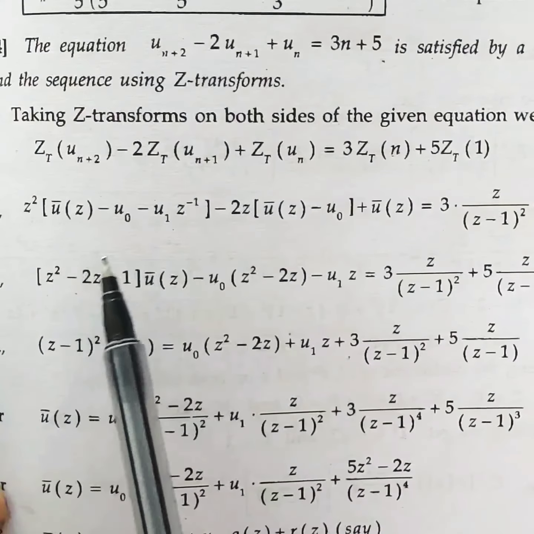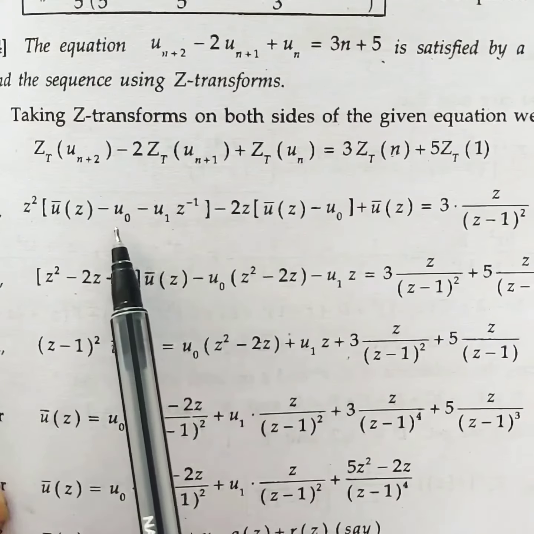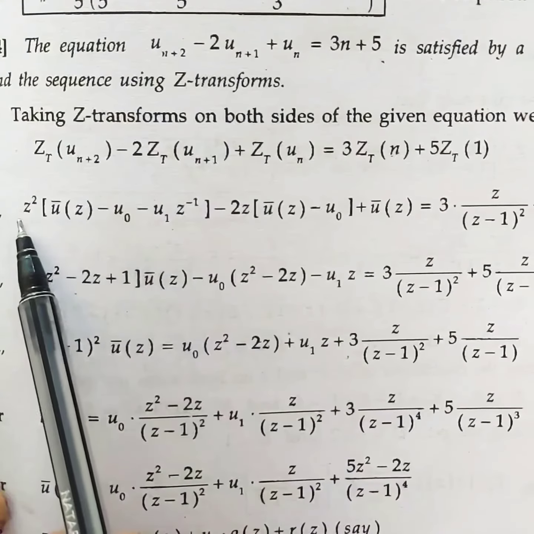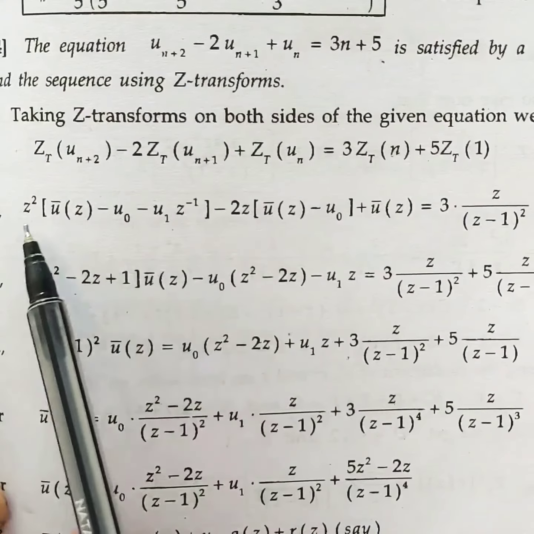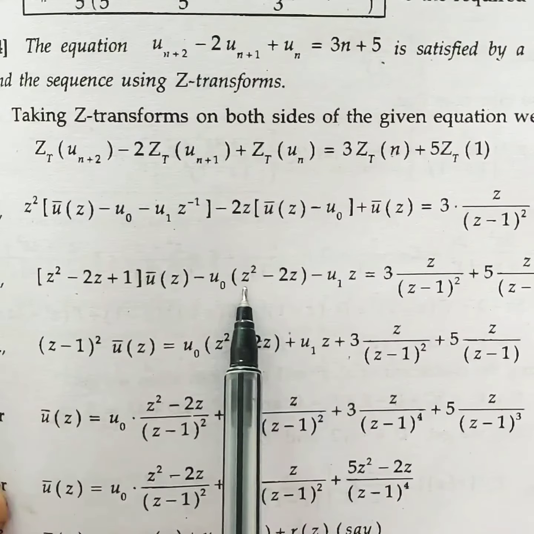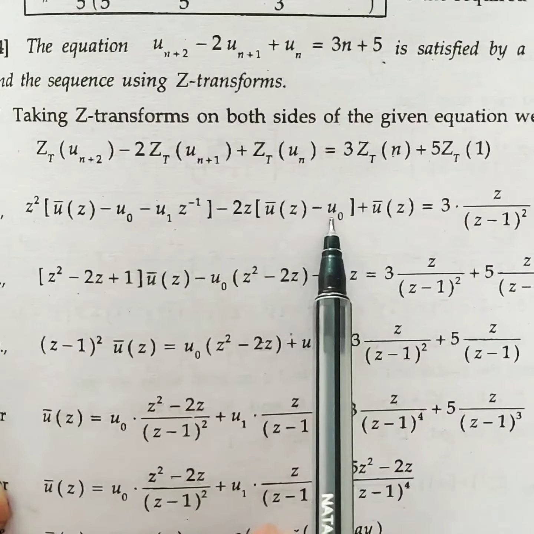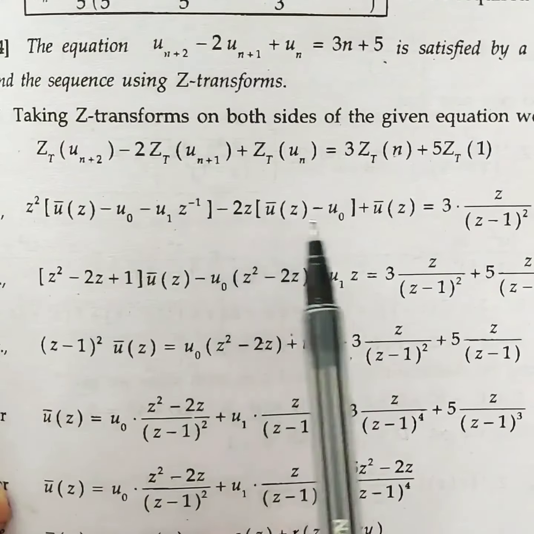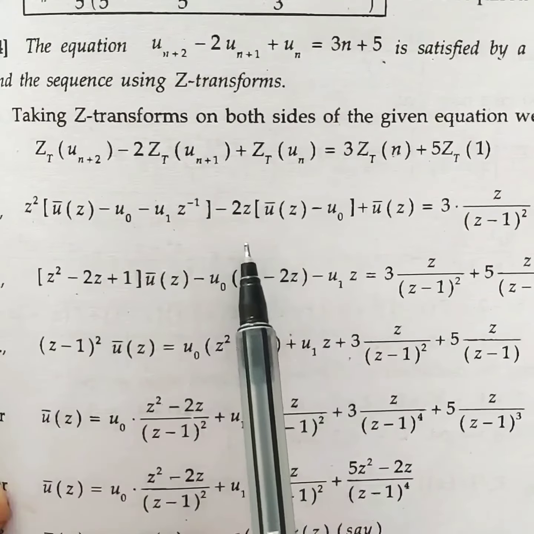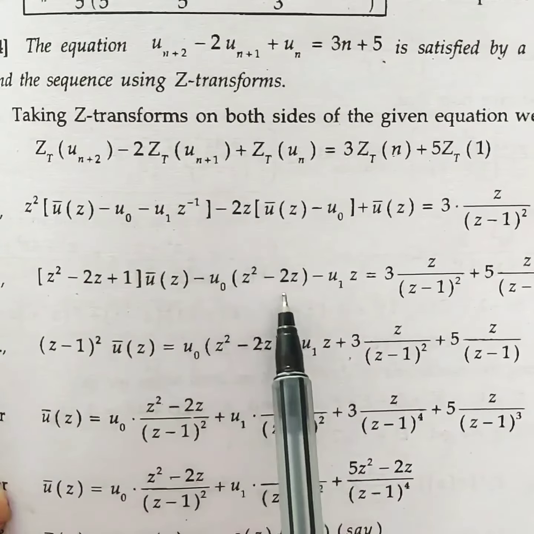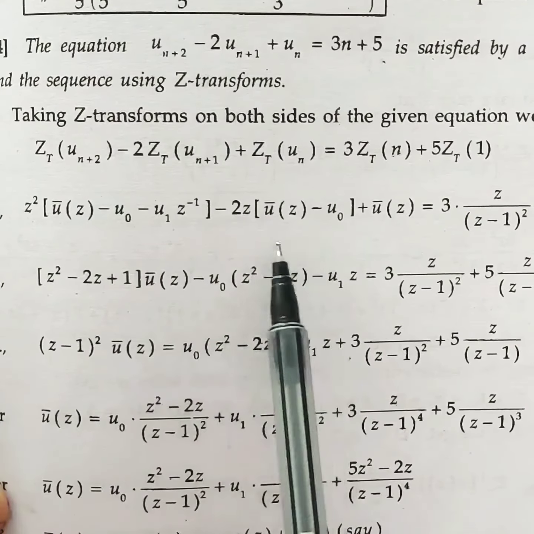So now we are going to take all the u0 values. Okay, so what is the u0 first coefficient? Minus u0 into z square. So if I have taken minus u0, I will be left only with z square. Again we have one more u0 over here, so minus 2z into minus u0. So if I have taken minus u0, then I will be left with minus 2z, because this minus and minus will become plus, same thing. So we are done with u0.